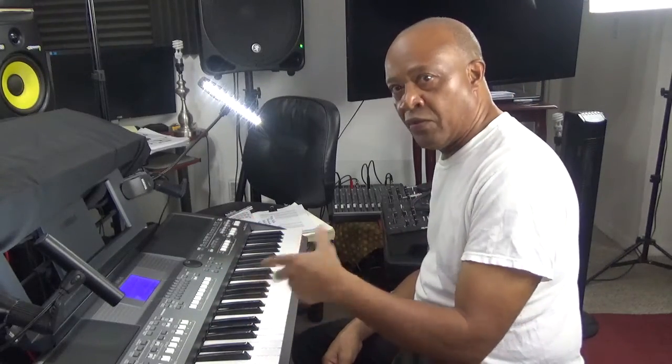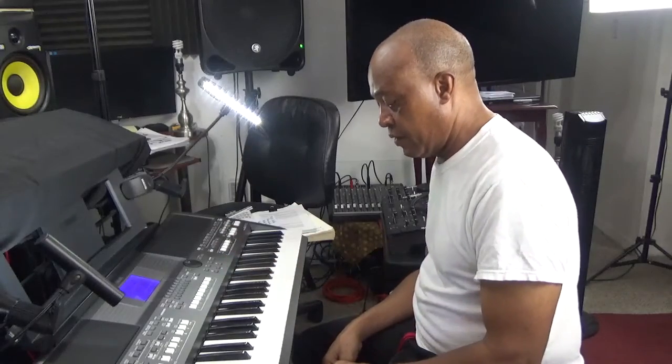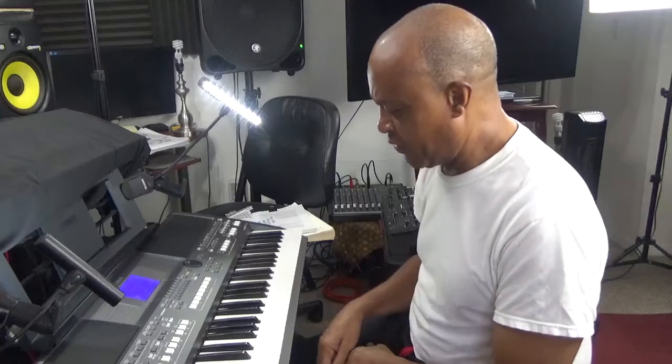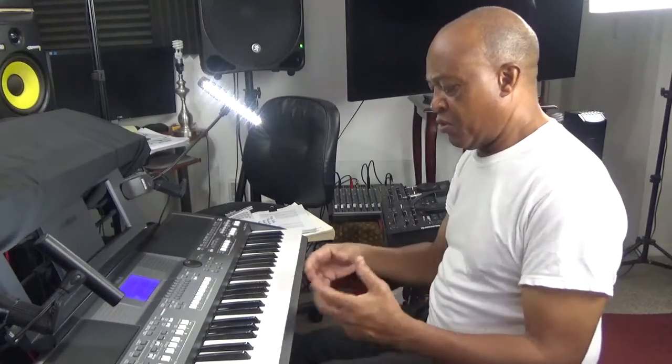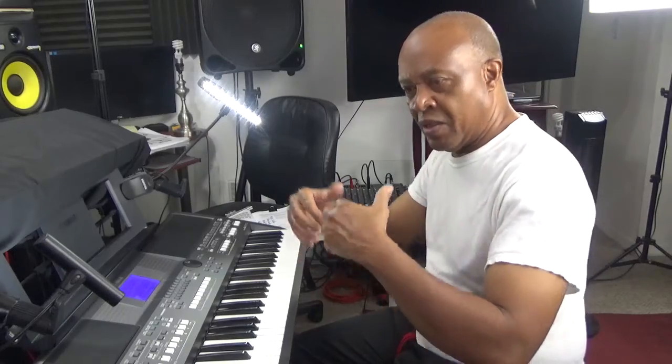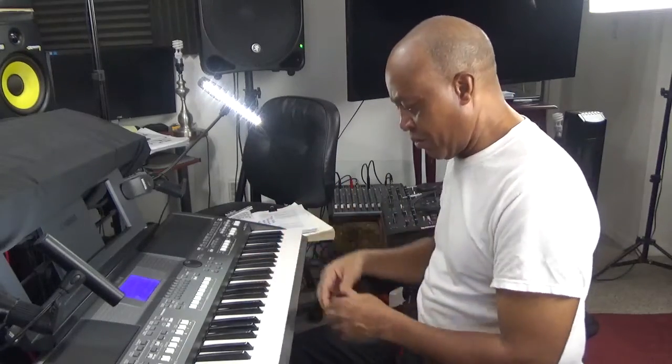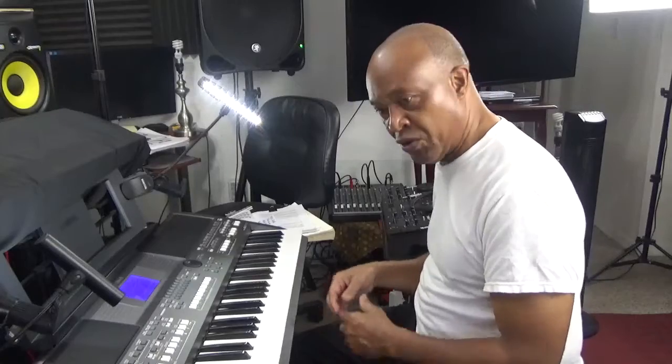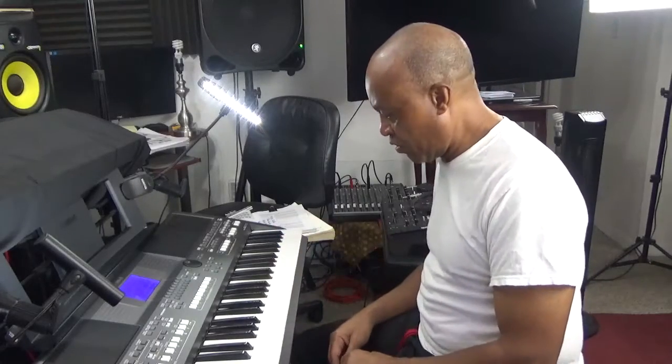Using the second inversion of D flat, you can use all kinds of combinations of extensions very well, efficiently and somewhat easily when you use the inversions of the chord.